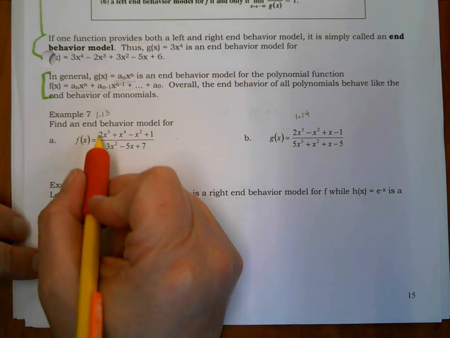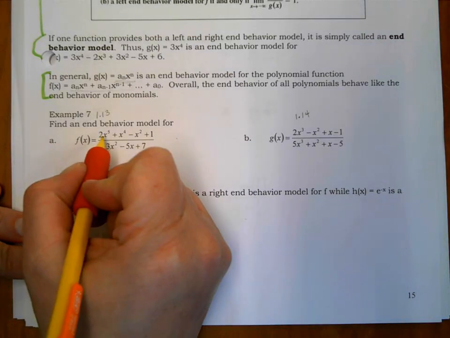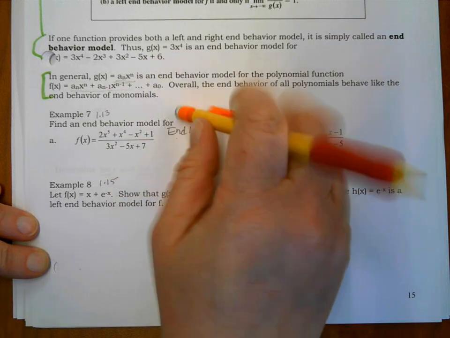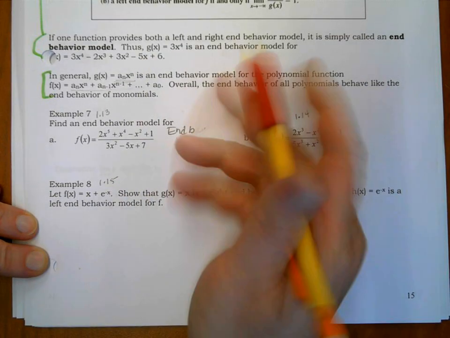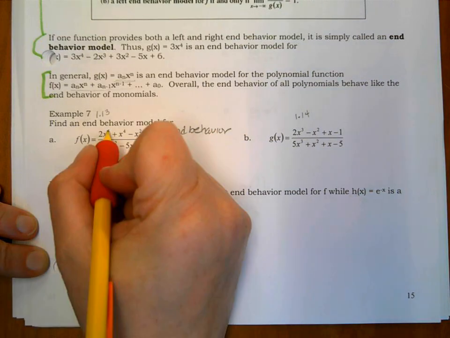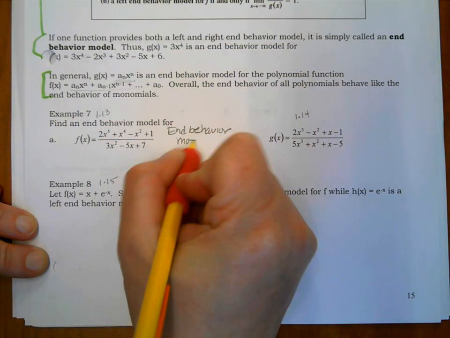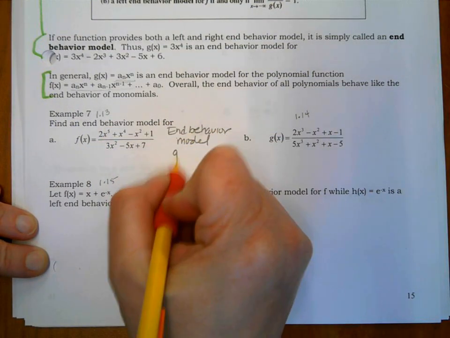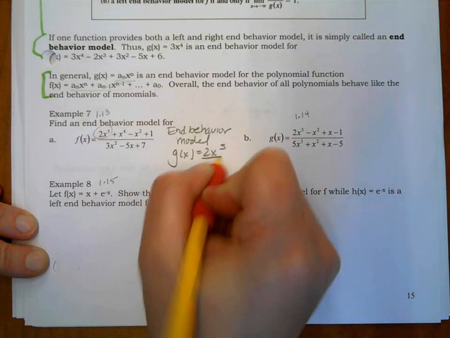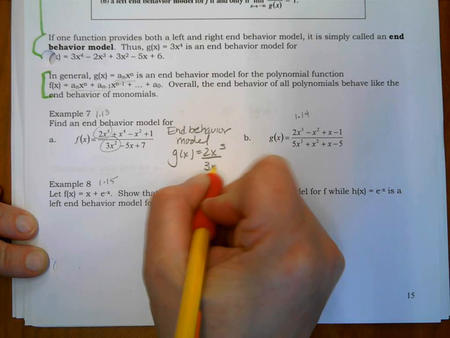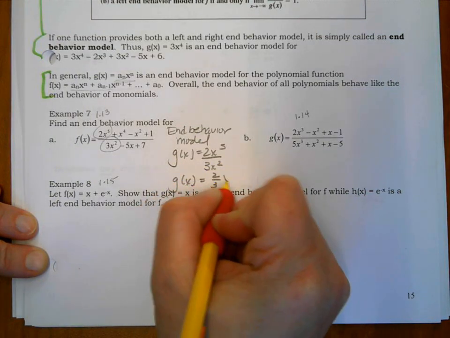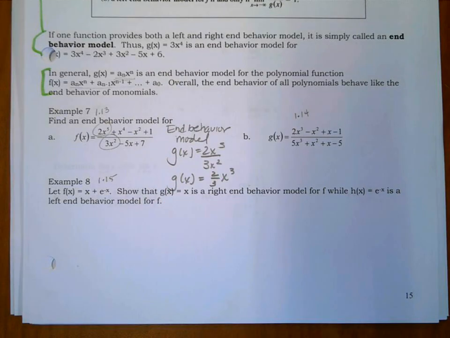So what we can do is say the end behavior of this whole thing can be modeled by the end behavior of the leading term for the numerator and the denominator. So our end behavior model would be, I'm going to take the leading term for this one and the leading term for this one and divide them. So my end behavior model will be 2/3 x to the 3rd.